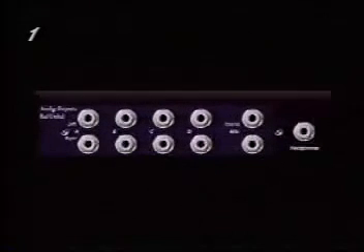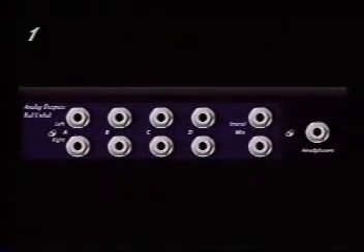Let's take a moment to talk about the audio outs. You will see there are 10 configured as pairs labeled Mix, A, B, C, and D. It's important to understand that even though there are 10 jacks, there are only 8 routable outs. Here's the way it works.